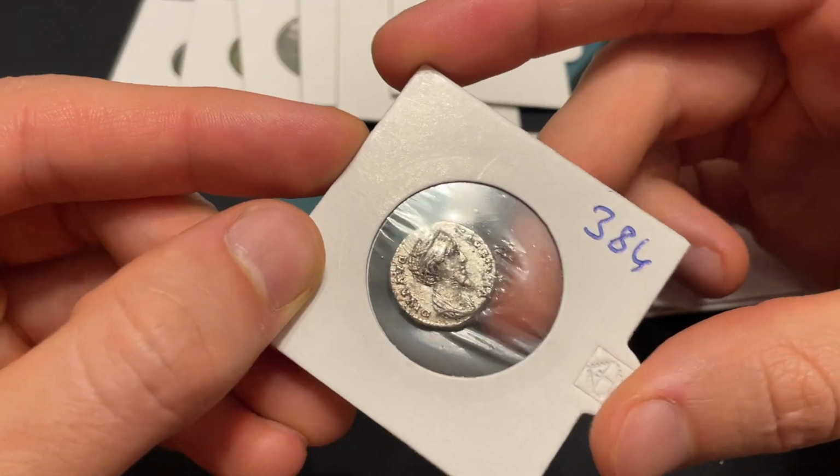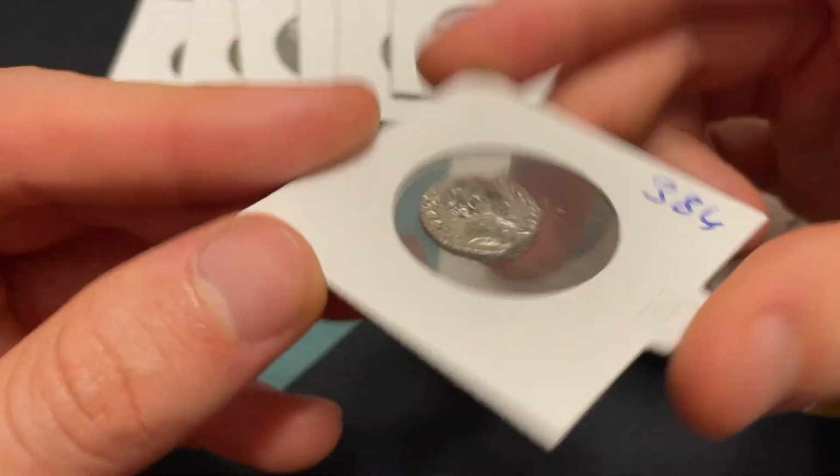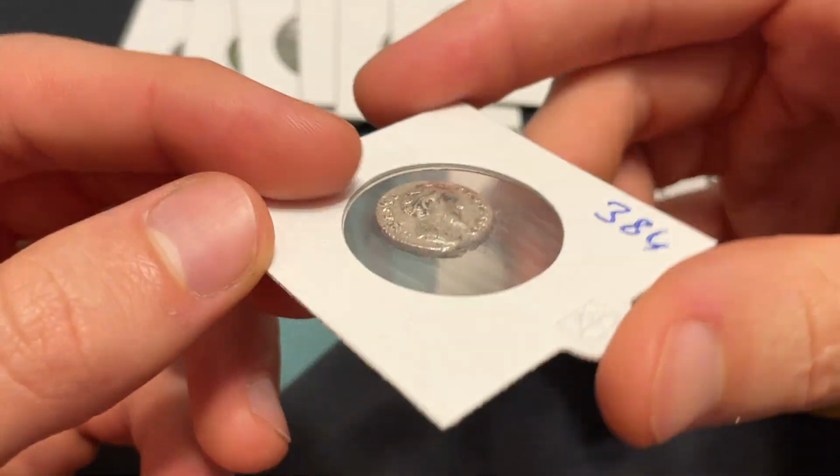Wow. Yeah. Awesome. Well, thanks for that. I think this is our last silver coin here. Also a similar denarius to what we saw, the Diva Faustina.